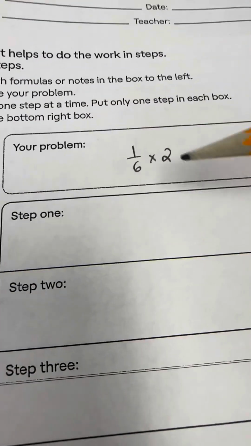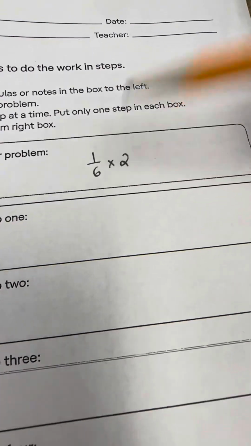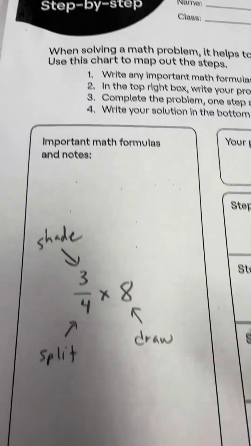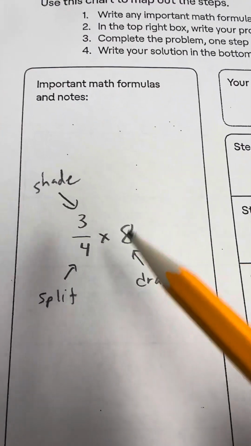These are the notes for today. I'm going to show you how to do two problems: 1/6 times 2, and then the other one is 3/4 times 8. And here are some side notes that we're going to start off with.